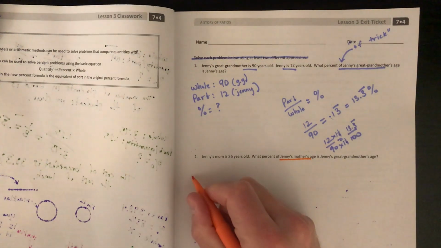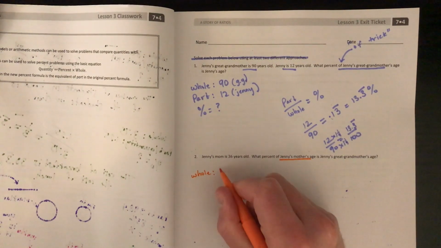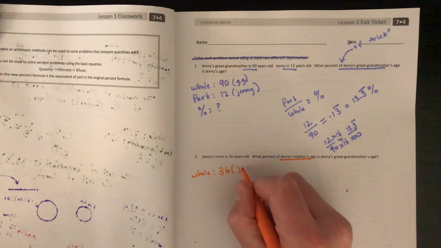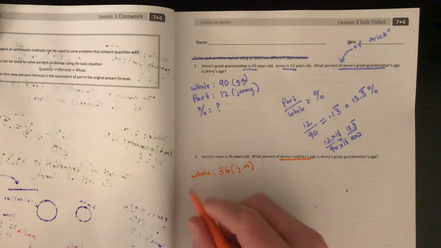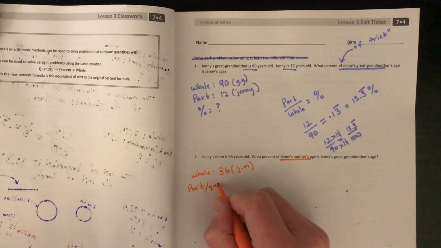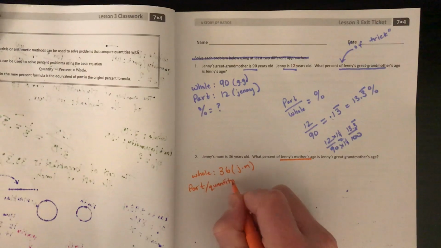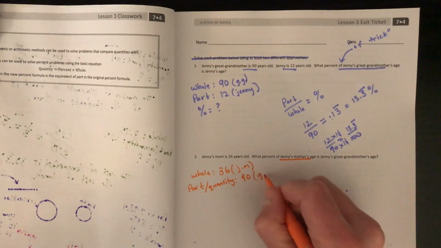So the whole will be Jenny's mom's age, which is 36. I'll abbreviate that JM for Jenny's mom. And the part, or the quantity in this case, is actually the bigger number. It's the 90 for great-grandma.